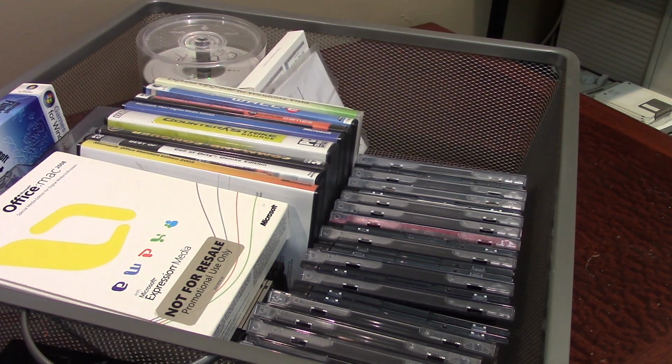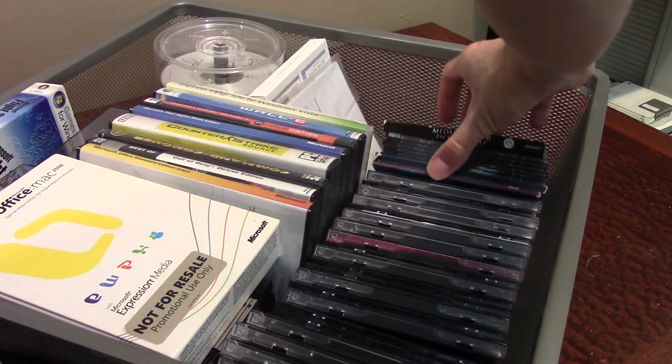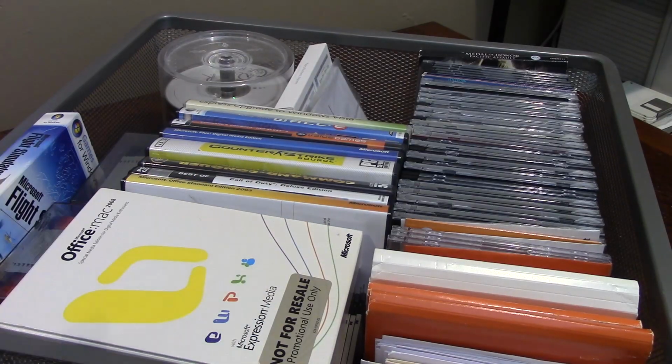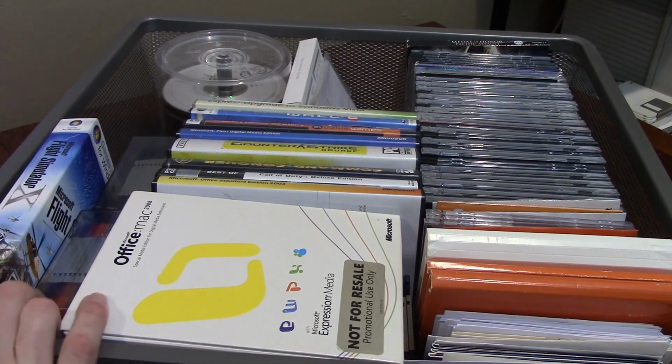Some more Dell driver diskettes, Medal of Honor, Pacific Assault. Yeah, that's basically it for the CD jewel cases, which, as you can see, accounts for a lot of my software collection here. So yeah, there you have it. That is a brief look at all of my CD jewel cases, but that's not it for this video at all, because we've got a lot more stuff over here.